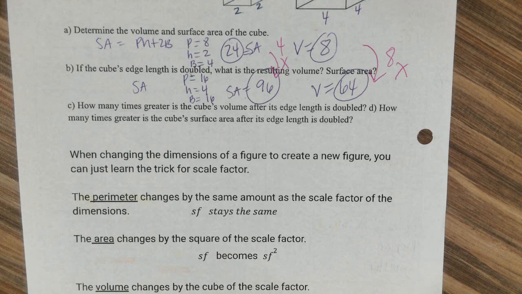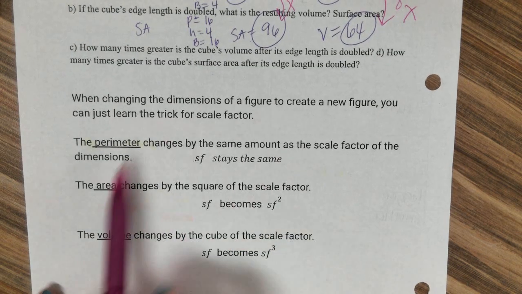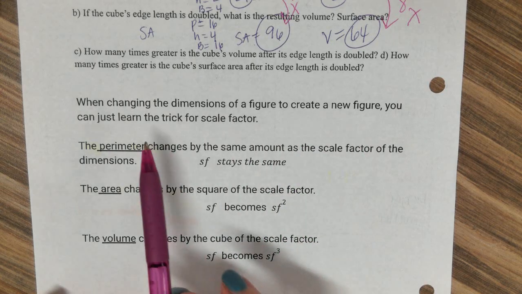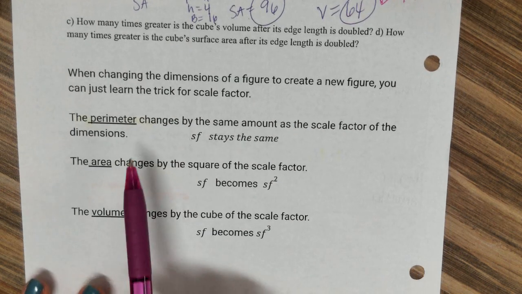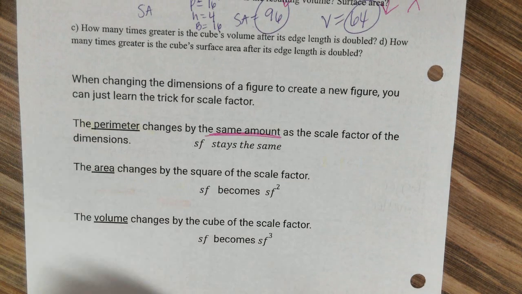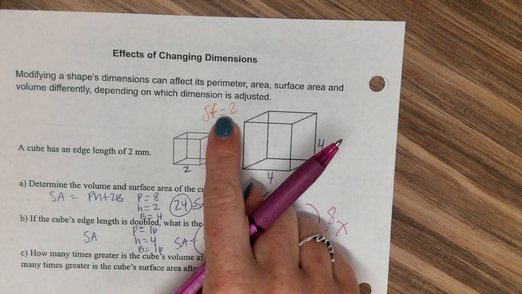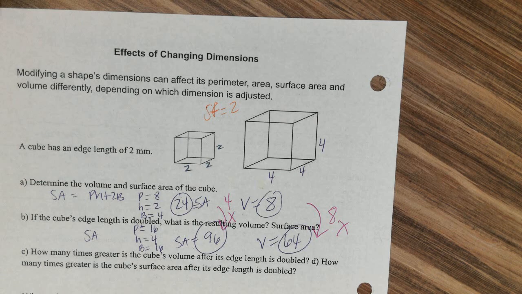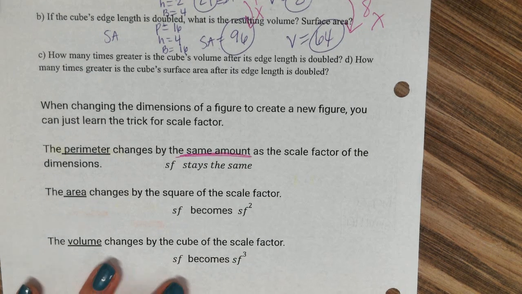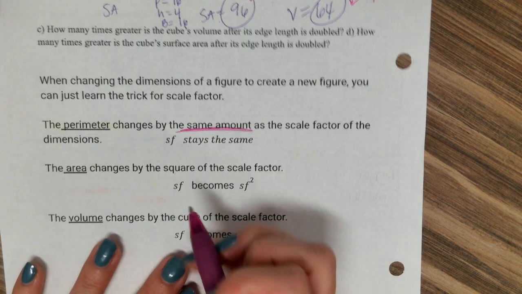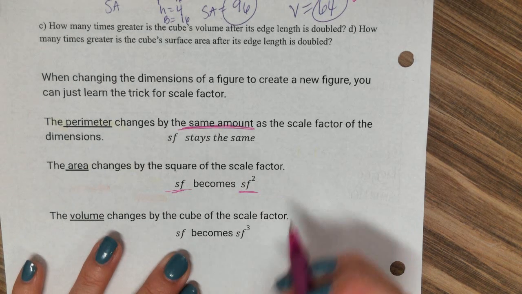All right, so here's the thing. Everybody look, this is what you need to know right here. When changing the dimensions of a figure to create a new figure, you can just learn the trick for scale factor. The perimeter changes by the same scale factor. So everybody look, what was the scale factor? So the perimeter would be 2 times bigger. The area changes by the square of the scale factor. So they took the scale factor and they squared it.